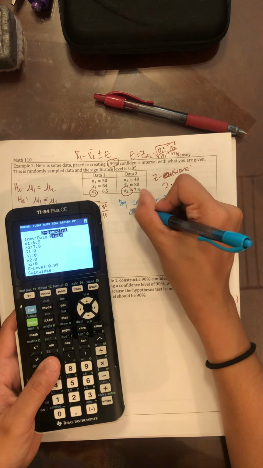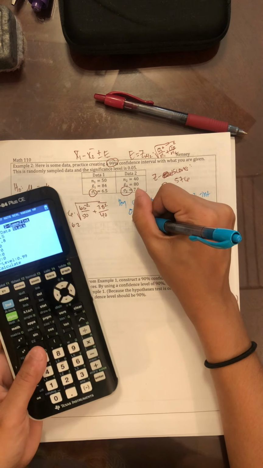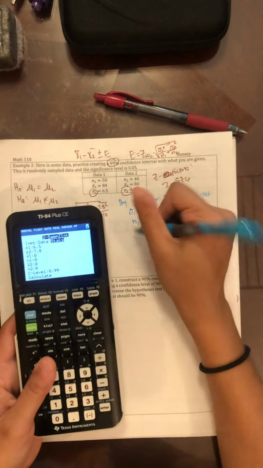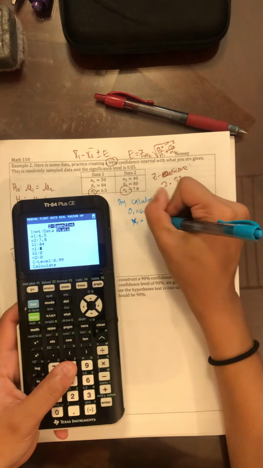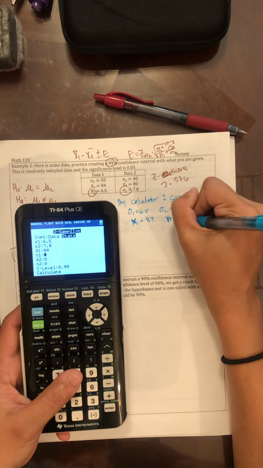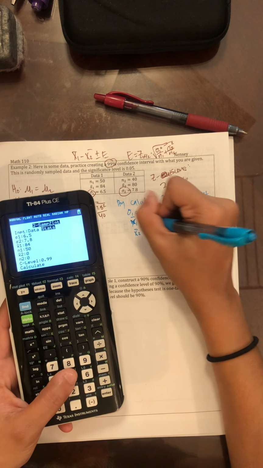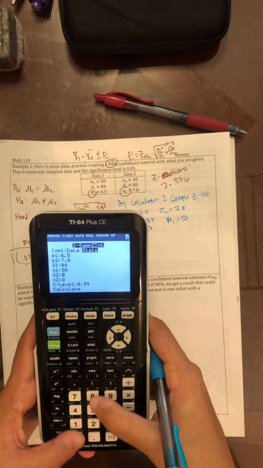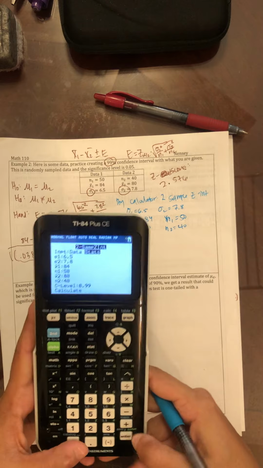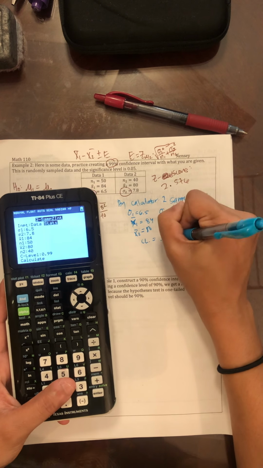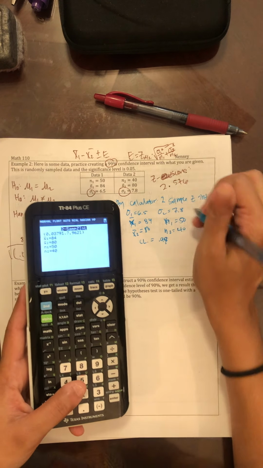So our sigma 1 is 6.5, our sigma 2 is 7.8, our x1, that's what it asks for first, is going to be 84. Our n1 is 50. Our x2 bar should be 80. And our n2 is 40. And our confidence level is 0.99. I'm going to hit calculate.